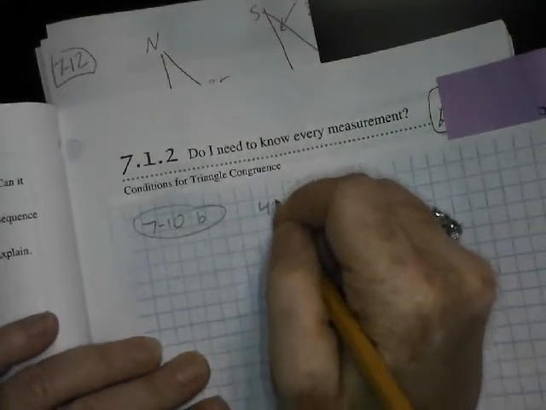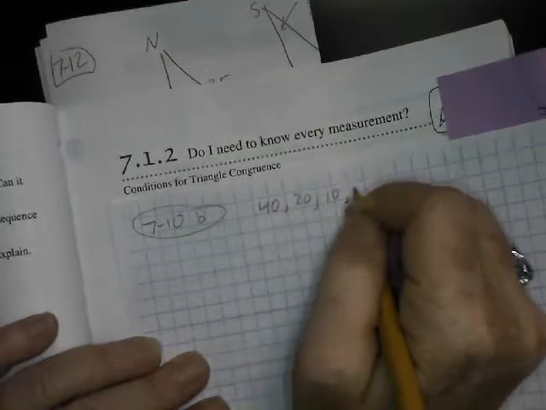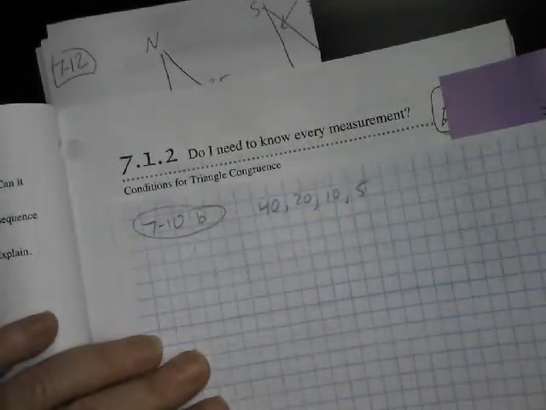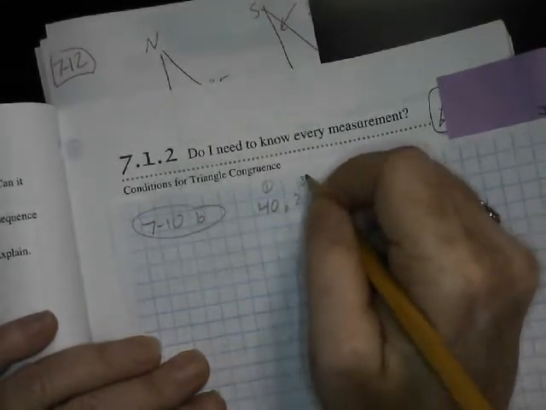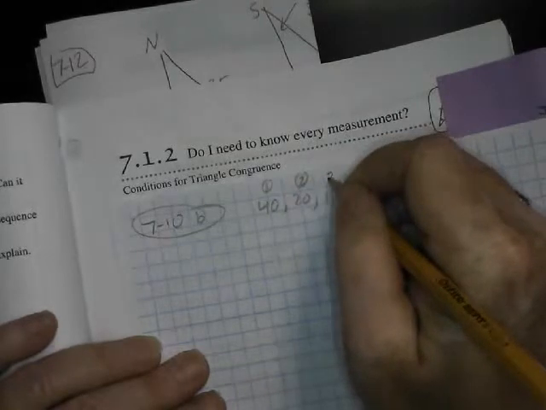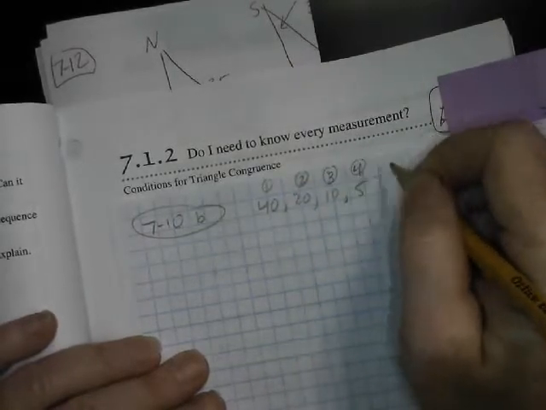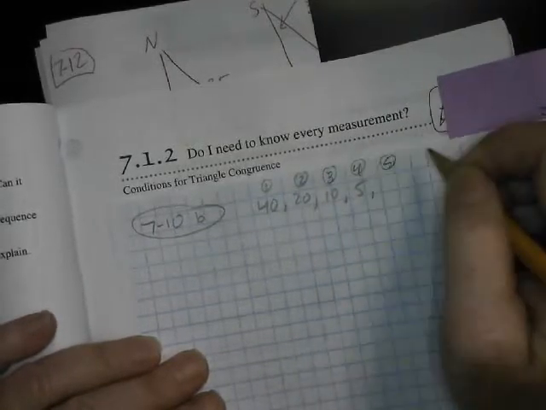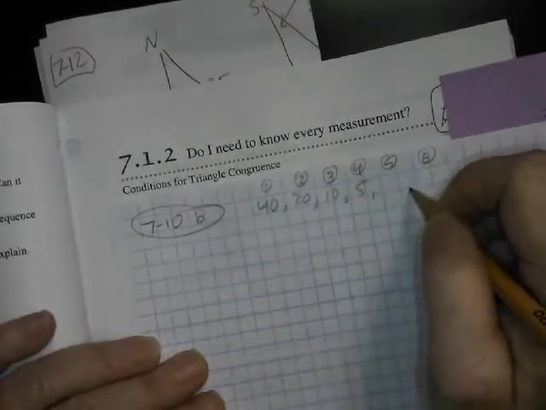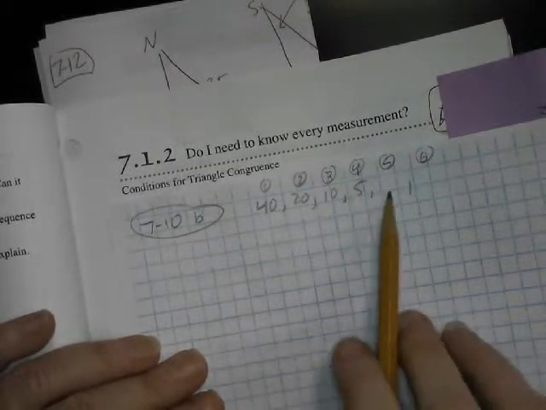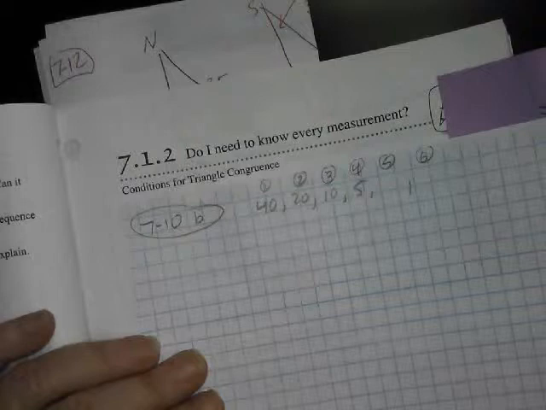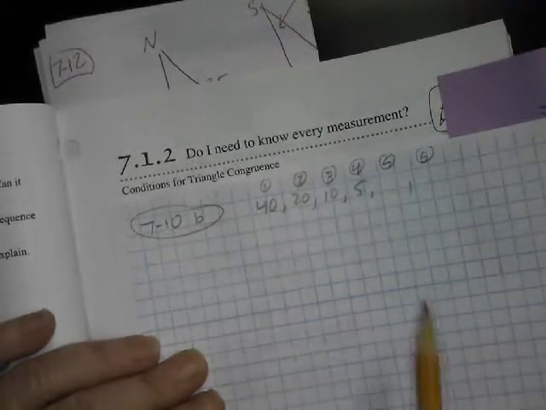Remember, the sequence was 40, 20, 10, 5. And it says, on graph paper, graph the sequence up to n equals 6. So this is n equals 1, 2, 3, 4. So I need to go 5 and 6, because that's n, right? So, yeah, that's what you're probably getting confused about, because you need ordered pairs, right?